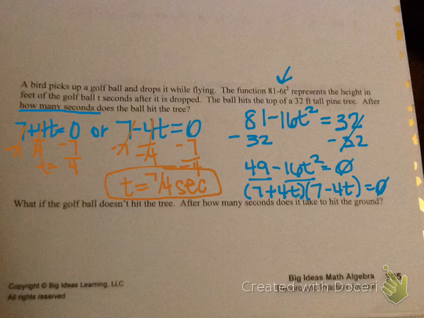What if the golf ball doesn't hit the tree? After how many seconds does it take to hit the ground? So if it doesn't hit the tree, it's going from 81 minus 16t squared down to 0. And so again, we do have two perfect squares. 9 minus 4t, 9 plus 4t.